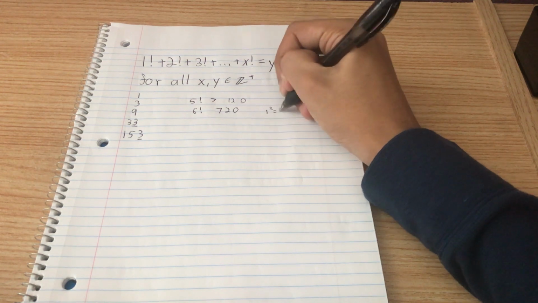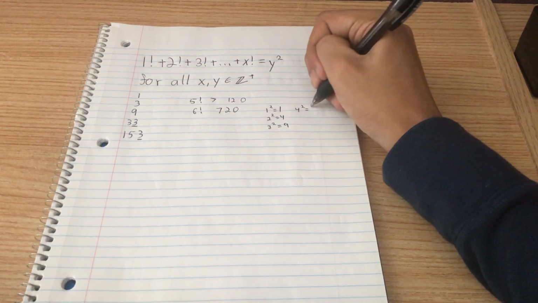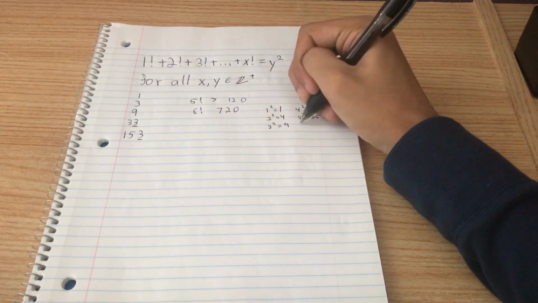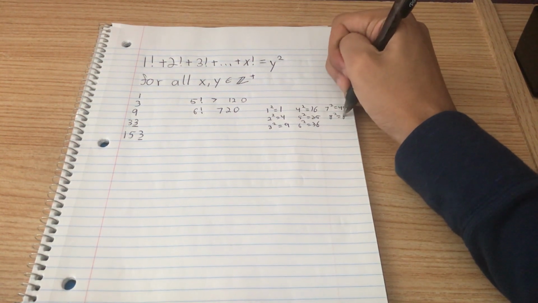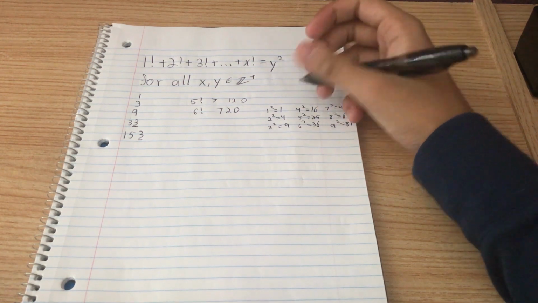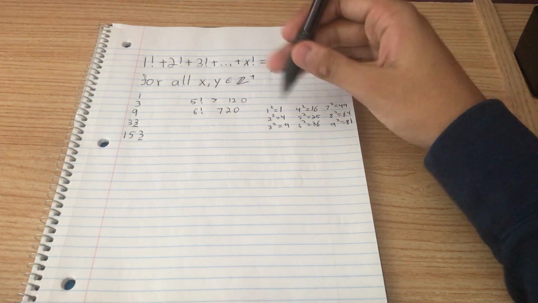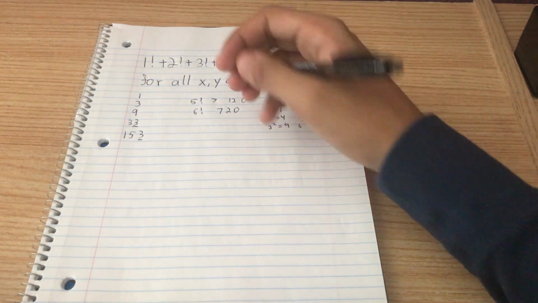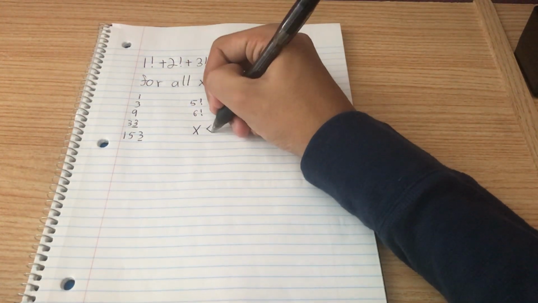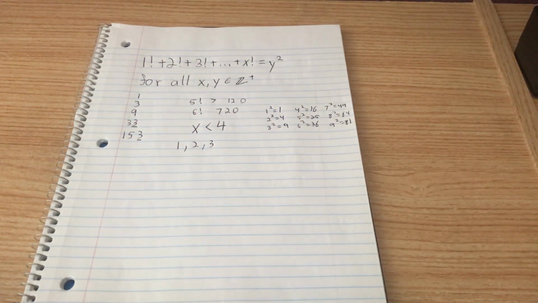1 squared is equal to 1, 2 squared is equal to 4, 3 squared is equal to 9, 4 squared is equal to 16, 5 squared is equal to 25, 6 squared is equal to 36, 7 squared is equal to 49, 8 squared is equal to 64, and 9 squared is equal to 81. None of these will have a unit digit of 3. And you can go on and test out any higher positive integers, but they will never have a unit digit of 3. So that means that x has to be less than 4, meaning that x can only be 1, 2, and 3 now. So we've significantly cut the number of solutions we can test out.